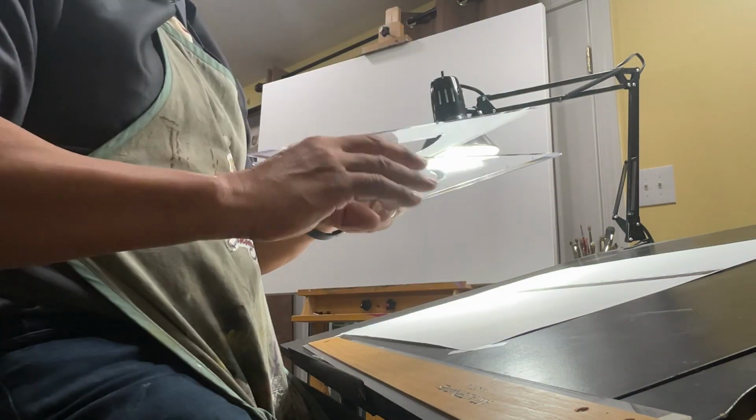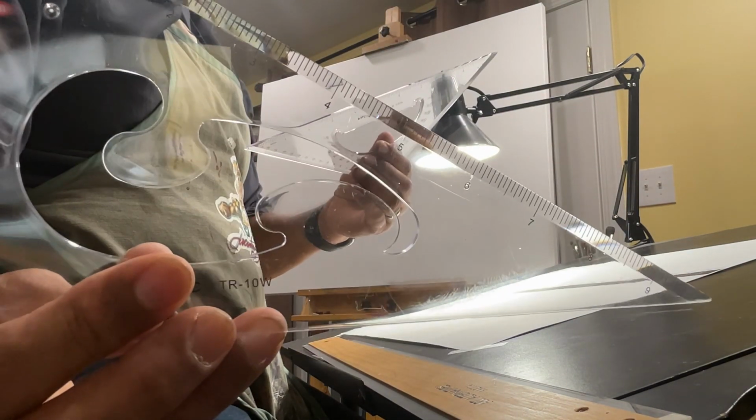Protractor, French curve. Yes. French curves are used to make your curves. They're utilized in ink, and we'll talk about that when we get into inks and technical pens.